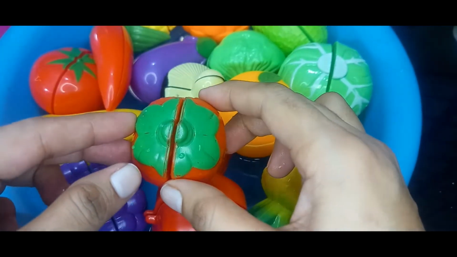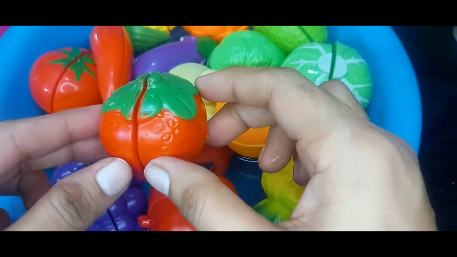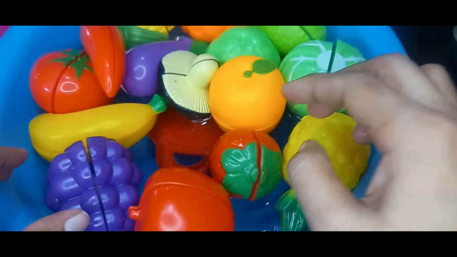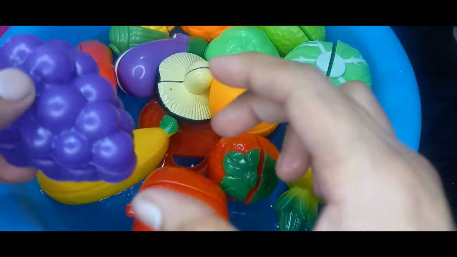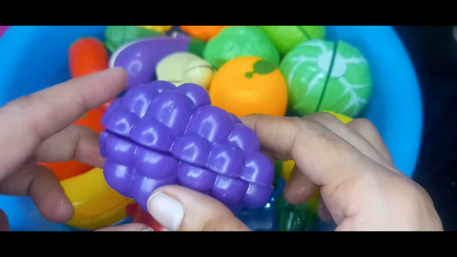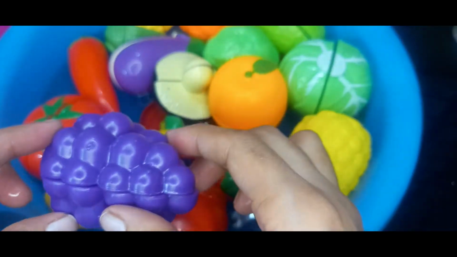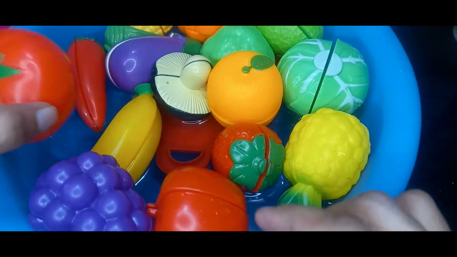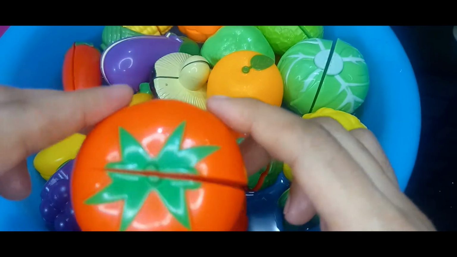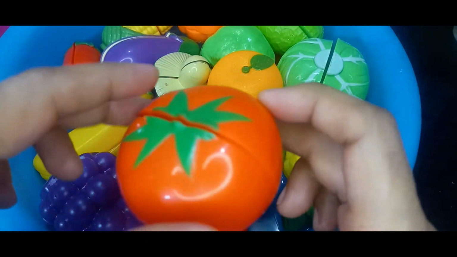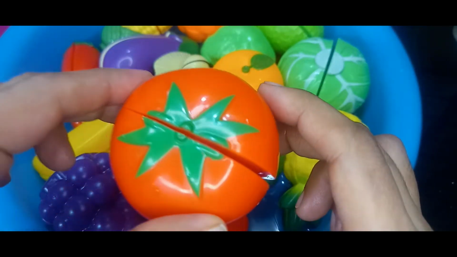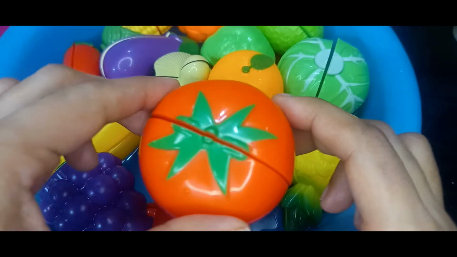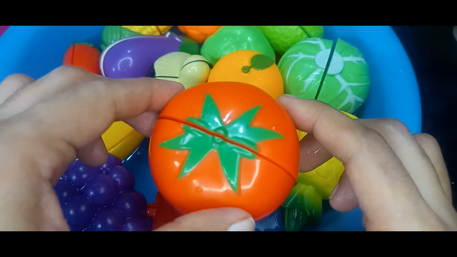Strawberry, it's a fruit. It's grapes. Grapes is a fruit. This is tomato. What is it? Fruit or vegetable? Scientifically, it is a fruit but used in vegetables.